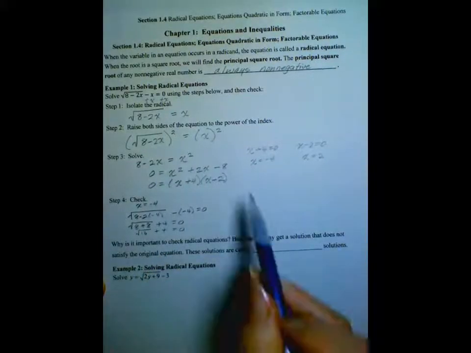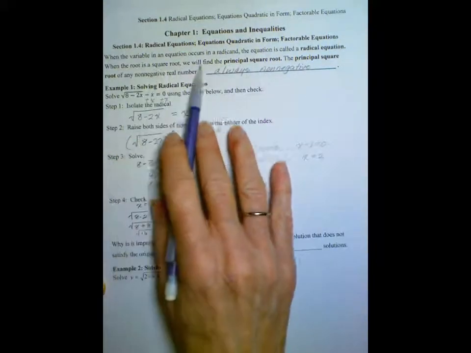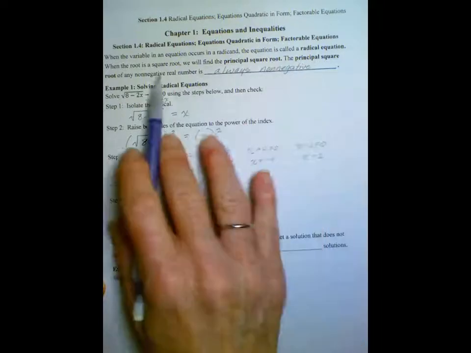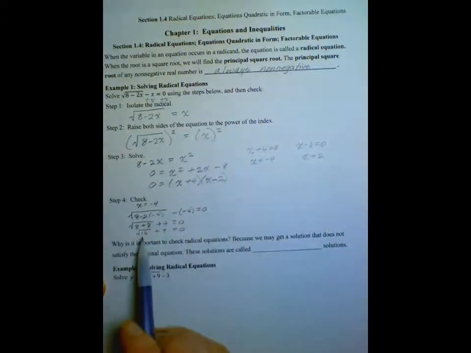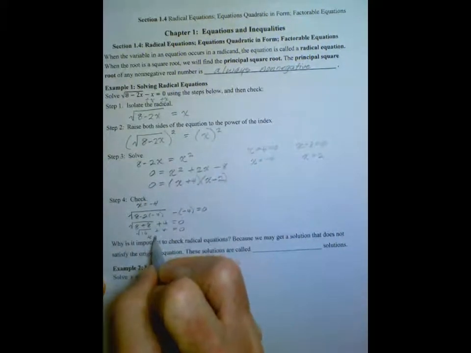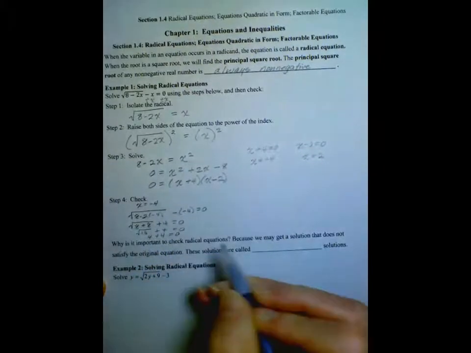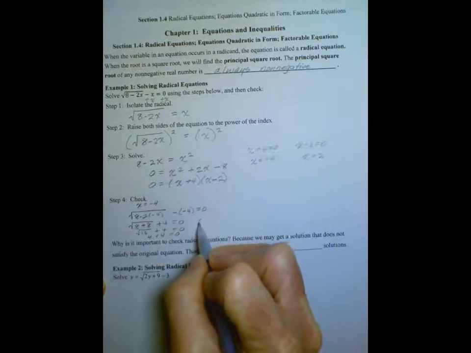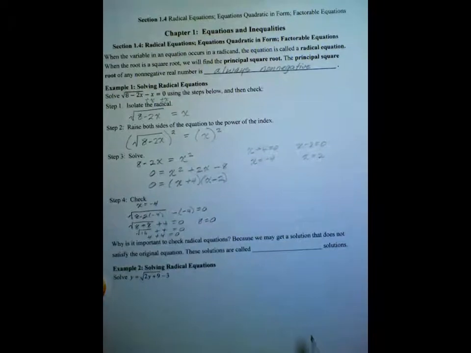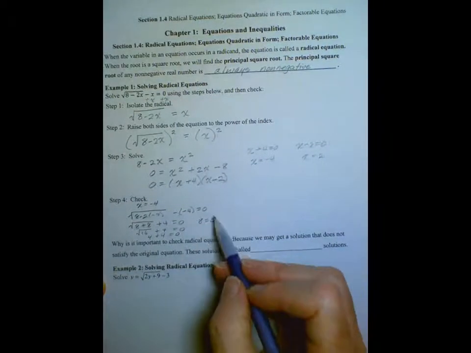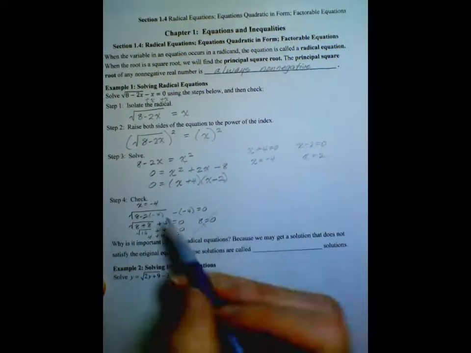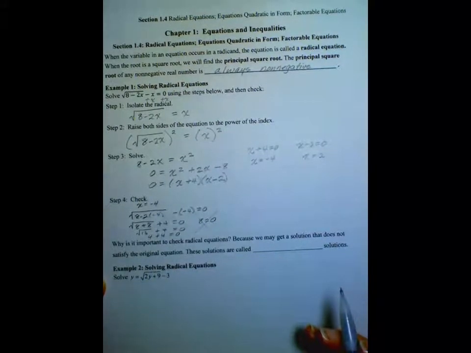And remember we said that we're going to be finding the principal square root. We're always looking for the non-negative. So the square root of 16 is 4. 4 plus 4 equals 0. I've kind of run out of room, but what I've ended up with is 8 equals 0. No, 8 does not equal 0. So that is not a solution. This x equals negative 4 is not a solution.